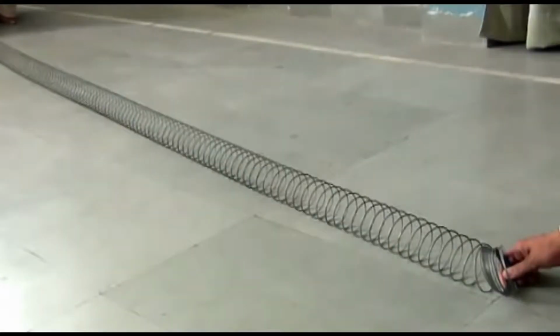So, what did you see? We created a disturbance at one end of this long spring by shifting some of the coils sideways, and then you saw that as time passed, this disturbance traveled along the spring and reached different places. So, that was the first observation you must have made.